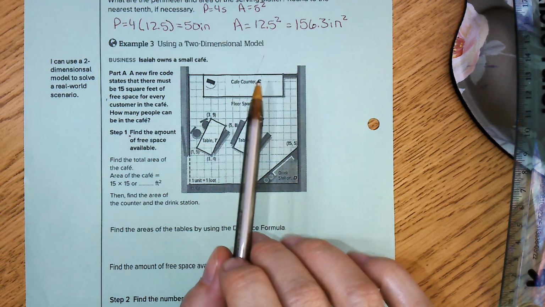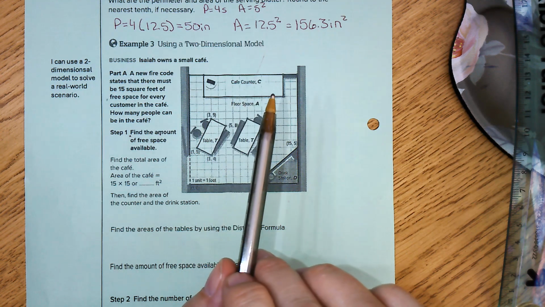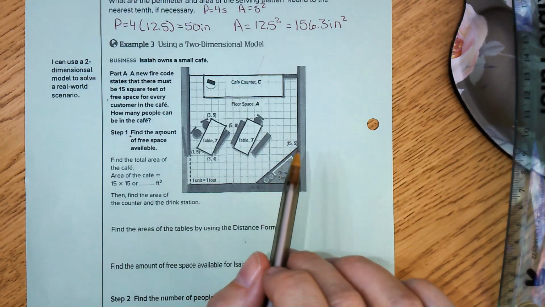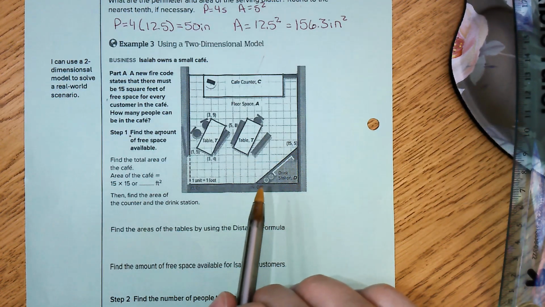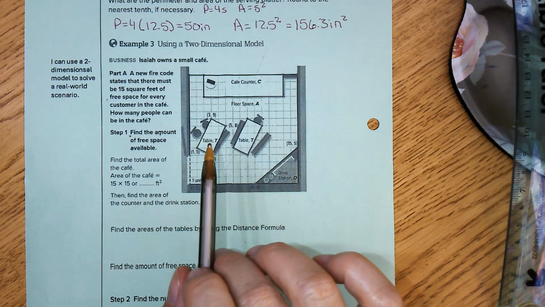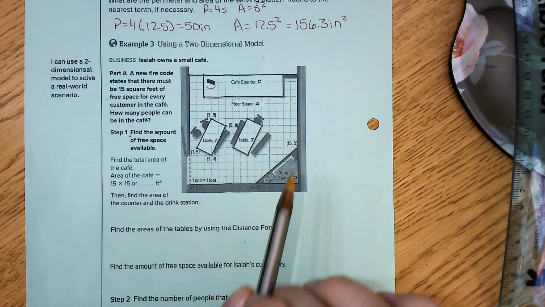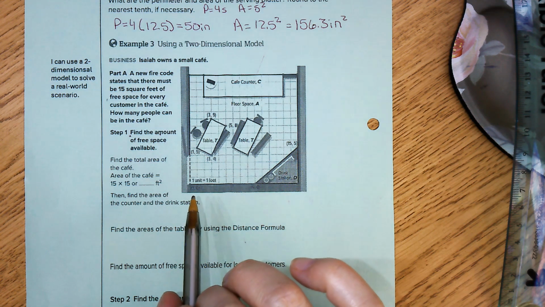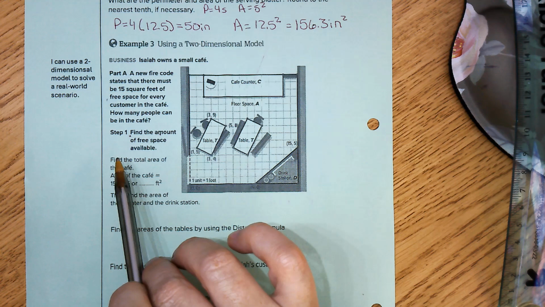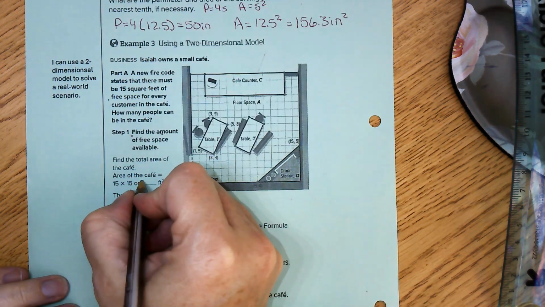So we have our 15 by 15 space. We have to find the area of our cafe counter and take that out of our total area. We have our triangle drink counter. We have to find the total area of that and take that out. And then we also have 2 tables. We have to find the area of these 2 tables, and subtract them out from the area of the entire square footage of our cafe. All right, so find the total area first. So 15 times 15 is 225.